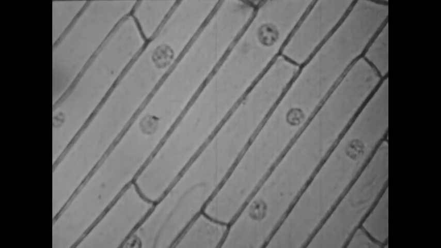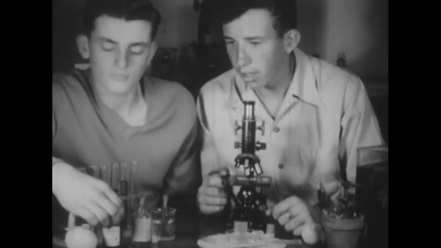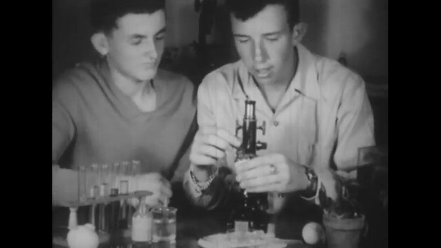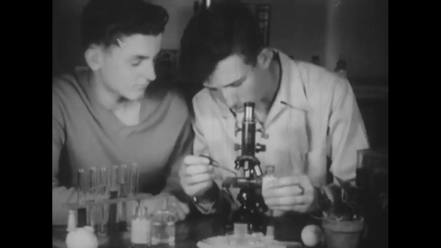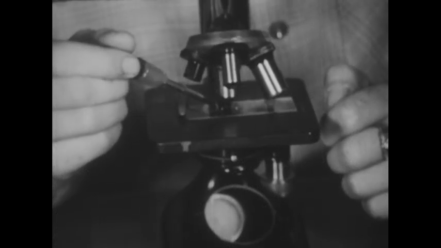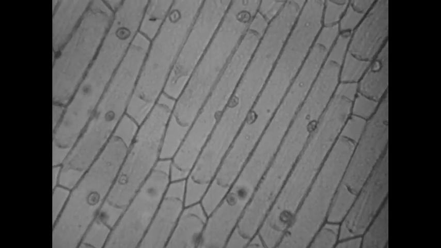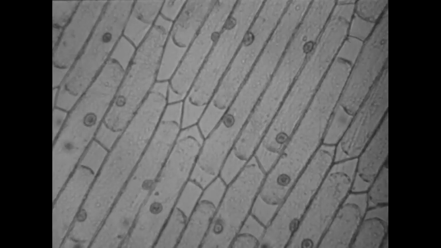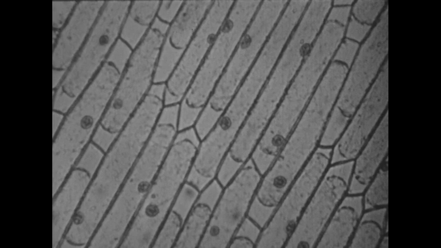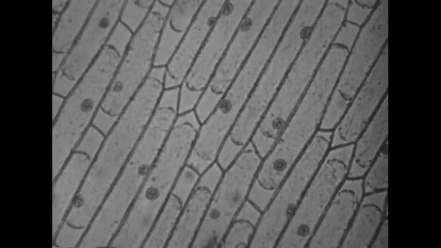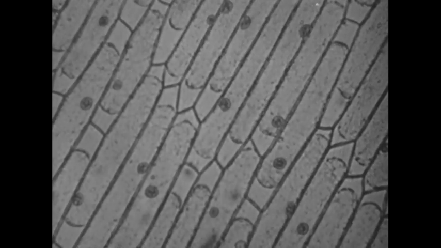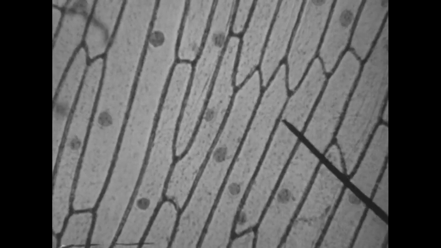The cells we are looking at are pale, but we can see the structure of the cells more clearly by staining them with a dye, such as iodine solution. When a drop of iodine is put on the slide, it seeps into the onion cells and colors them. Now we can see the parts of each cell distinctly. Each cell is a separate little structure. The pointer shows us the cell wall.